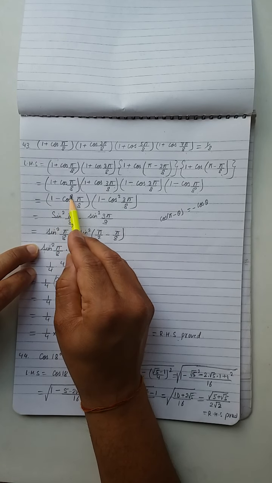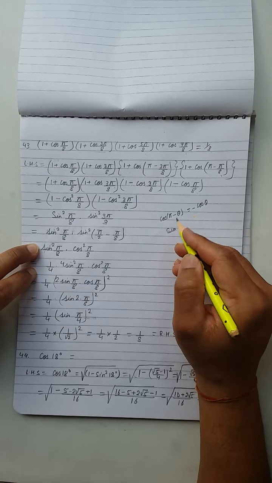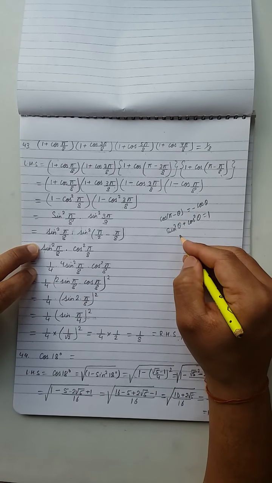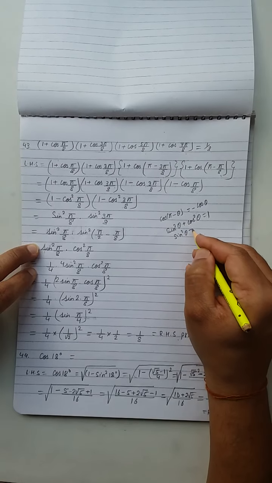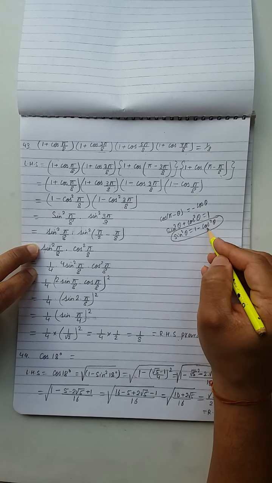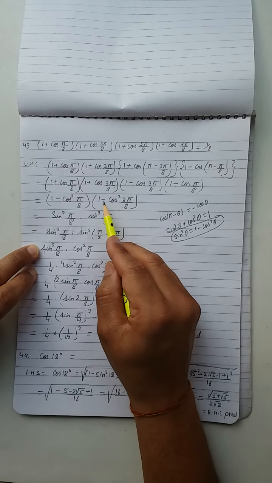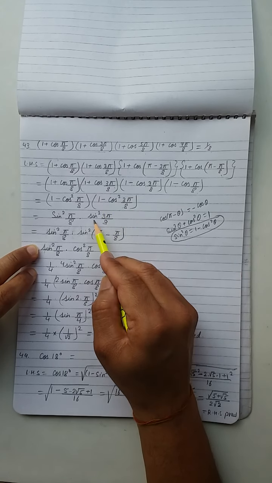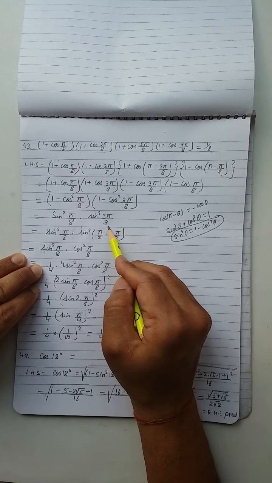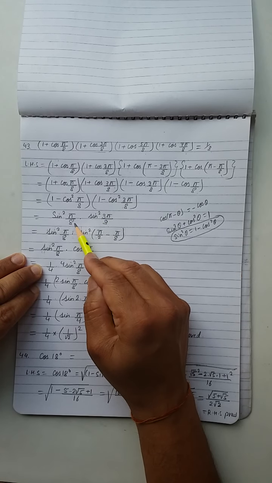Thereafter, 1 minus cos square pi by 8 is sin square pi by 8, because in lower classes we have learned sin square theta plus cos square theta is equal to 1, and we can write this as sin square theta is equal to 1 minus cos square theta. So ultimately 1 minus cos square theta is sin square theta. Similarly, here also 1 minus cos square theta is sin square theta. Okay, thereafter again it is pi by 8, it is 3 pi by 8. We'll try to convert this 3 pi by 8 in terms of pi by 8. Let's see how it is done.